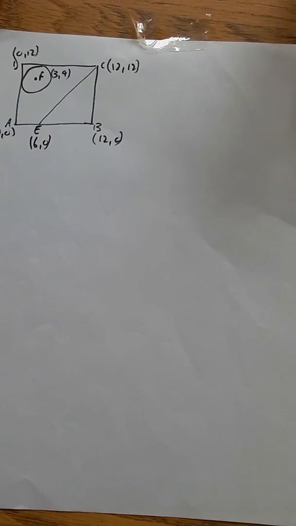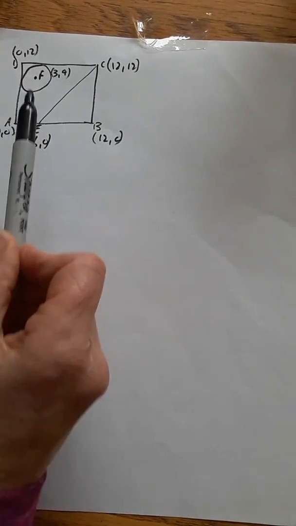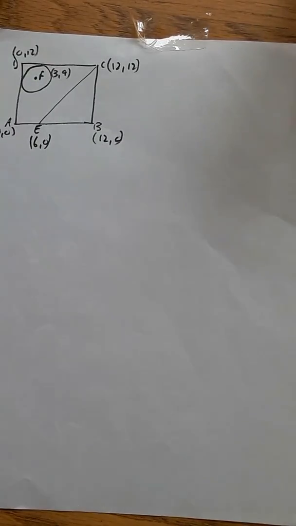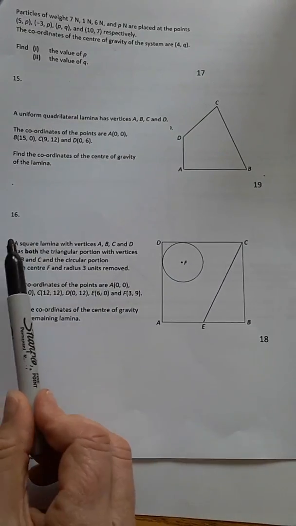Now we're just going to move on into centre of gravities of shapes using basic formulas. We're going to use the same idea as we did with the point system. Here we have a square with a circle and a triangle removed. I'm looking now at the question on the handout I gave you, number 16.